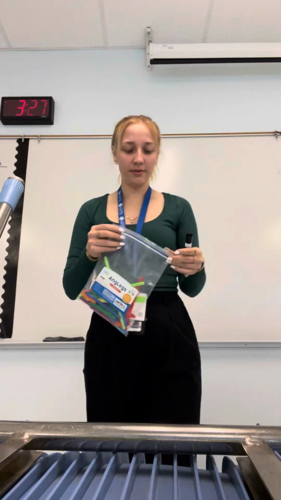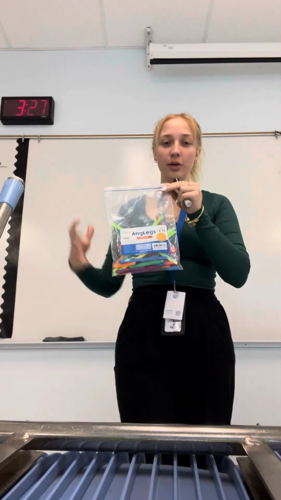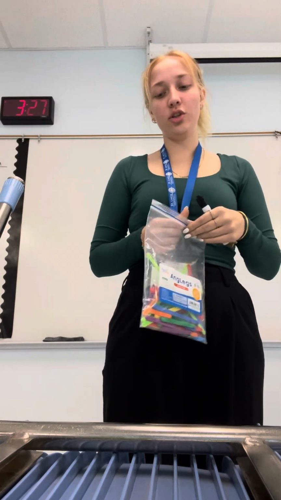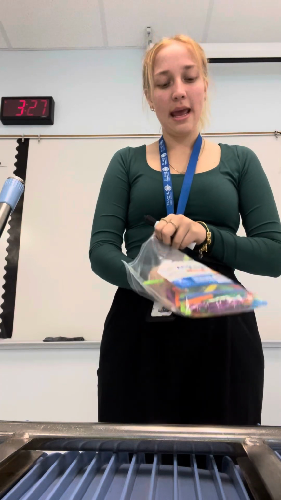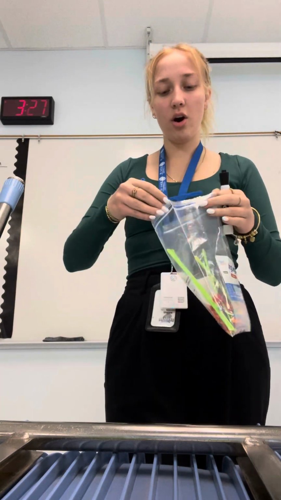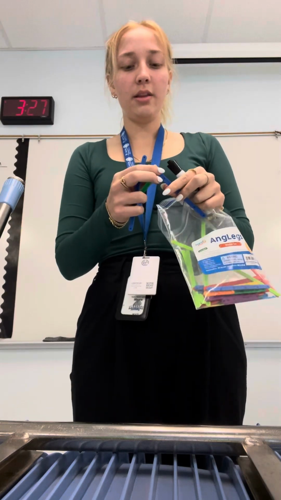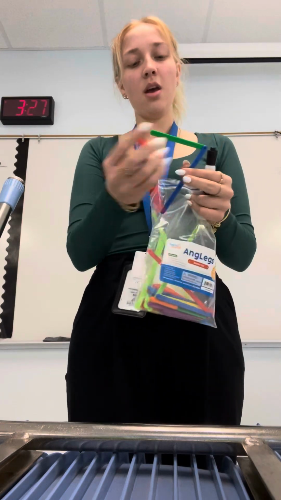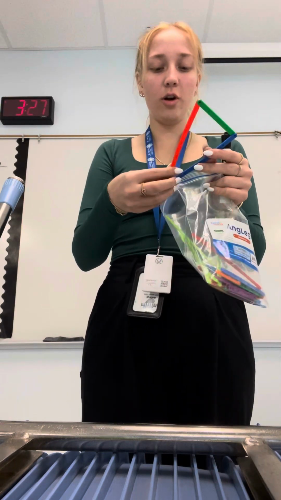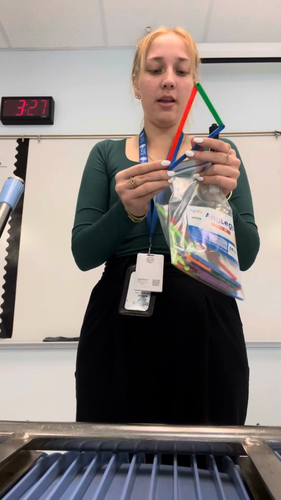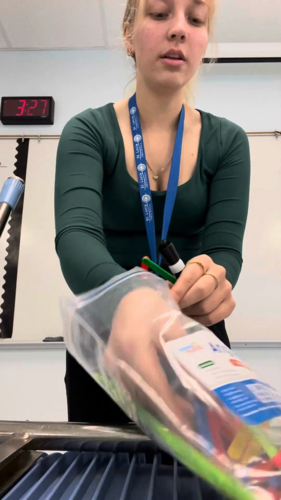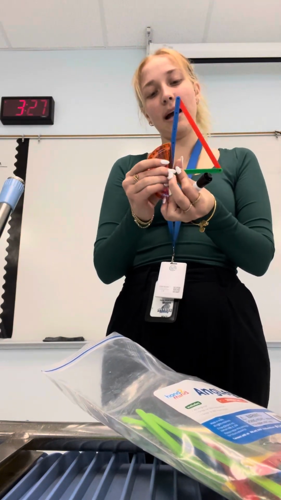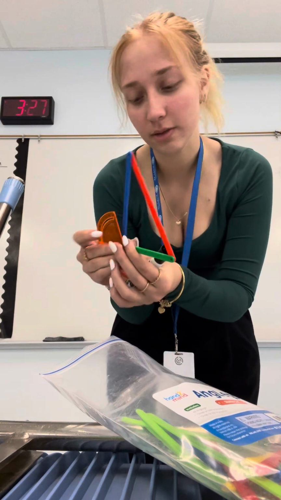Okay, so in my last video, I didn't specify what angle legs were. So these are the little angle legs that I have the students working with to make right triangles and measure and determine if they are right triangles or not. So they just kind of clip these pieces together and form a triangle. And then I have them using the little protractor that it comes with to actually measure out the degrees of the angle.